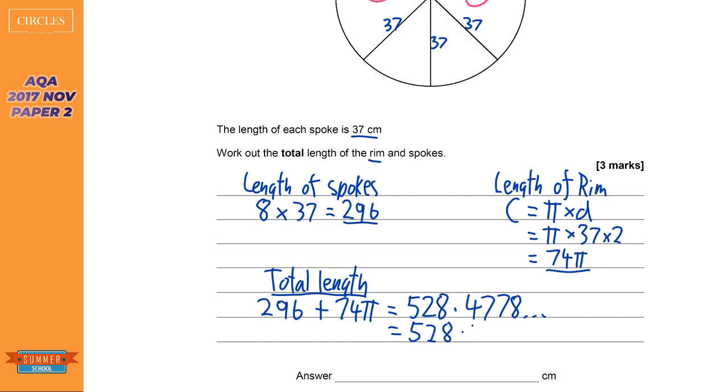Then I want to round my answer, so I'm going to round it to 1 decimal place, and I'm going to show the examiner that's what I've chosen to round it to. So 528.5 is my answer. Weirdly, you could have left it as 74 pi plus 296. It's called in terms of pi, but generally speaking on a calculator paper I would always write it as a rounded decimal.